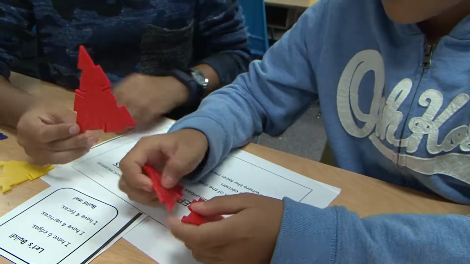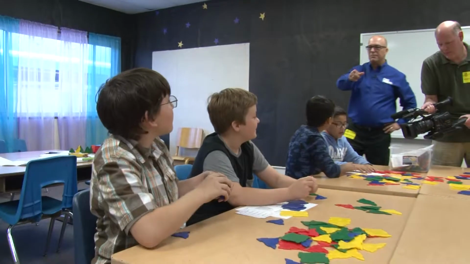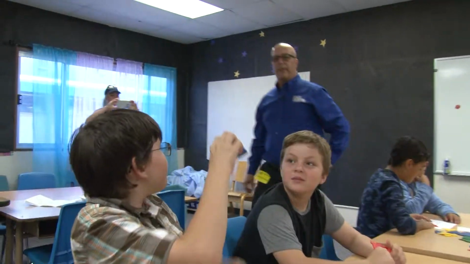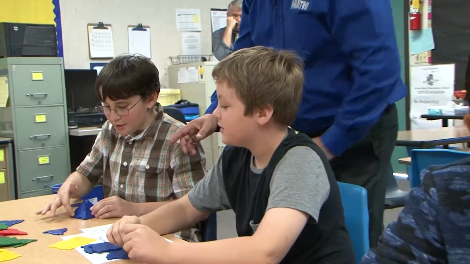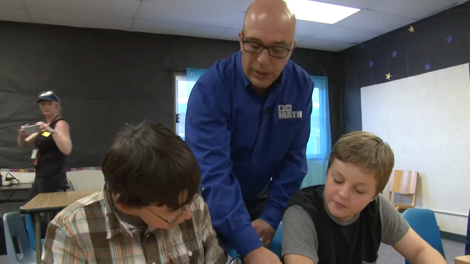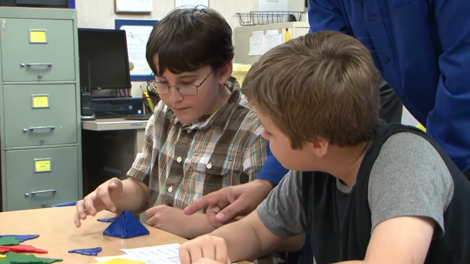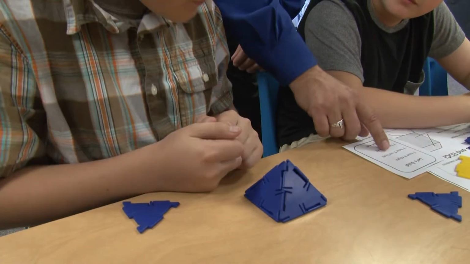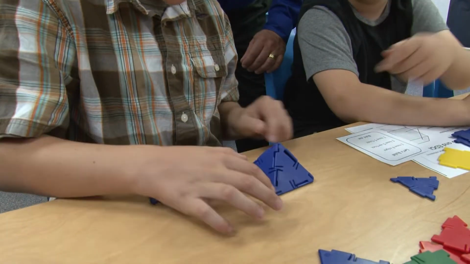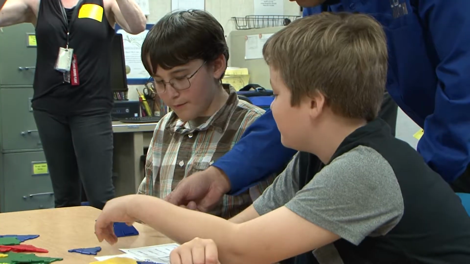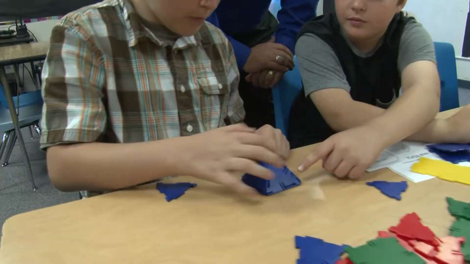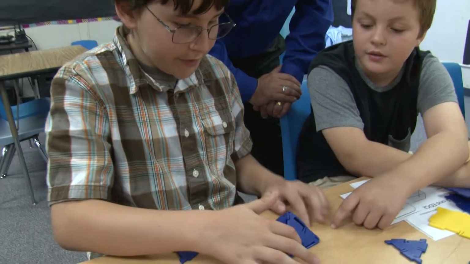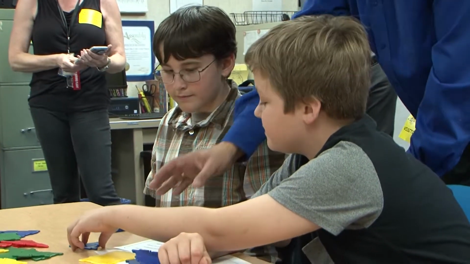How about this? You're done? Let's take a look at what you guys did. All right, so let's see if it satisfies it. First of all, let's start with the easy part. 5 faces. 1, 2, 3, 4, and 5. Perfect. 5 vertices. 1, 2, 3, 4, and 5. Perfect. 8 edges. 1, 2, 3, 4, 5, 6, 7, 8. Perfect. So you satisfied that.